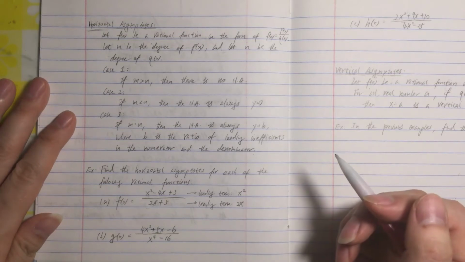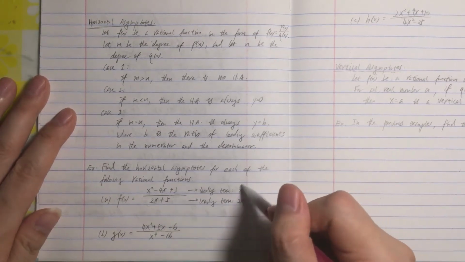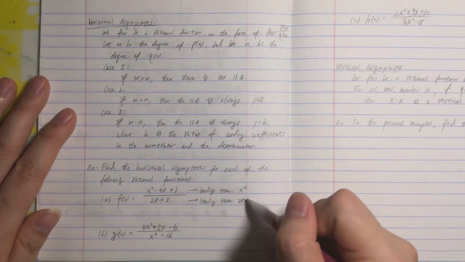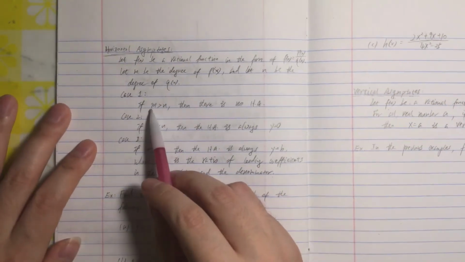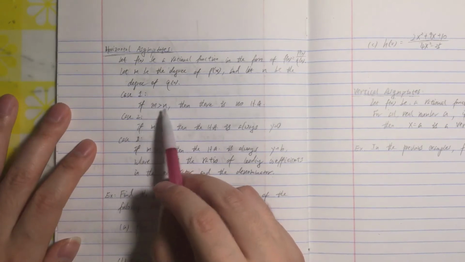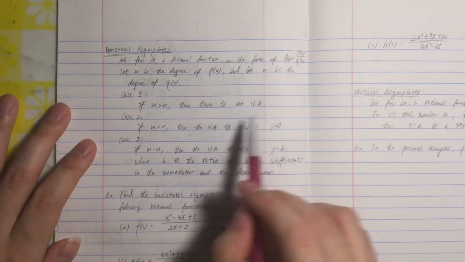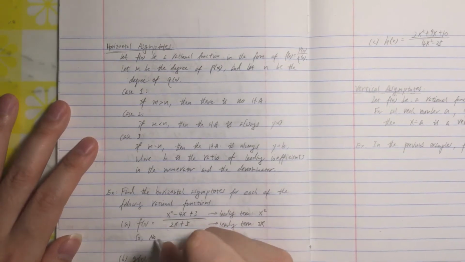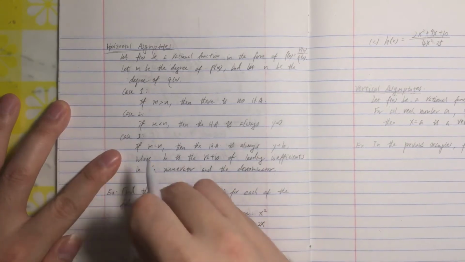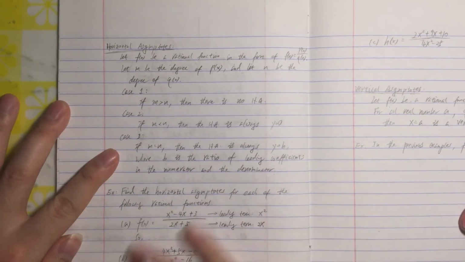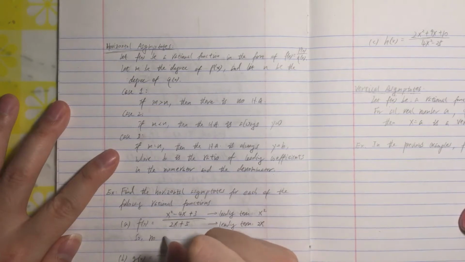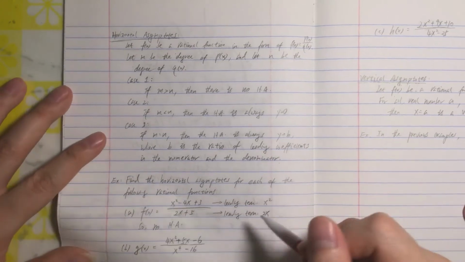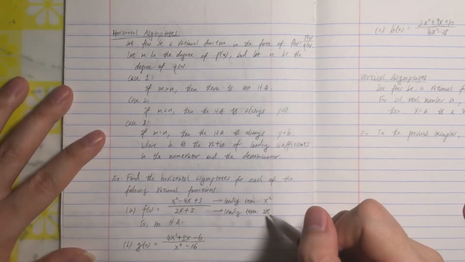Now, let's compare their degrees. For the top polynomial, degree is 2. For the bottom polynomial, degree is 1. If the top degree is larger than the bottom degree, then there is no horizontal asymptote. Here, the top degree is 2, bottom degree is 1. So there is no horizontal asymptote.